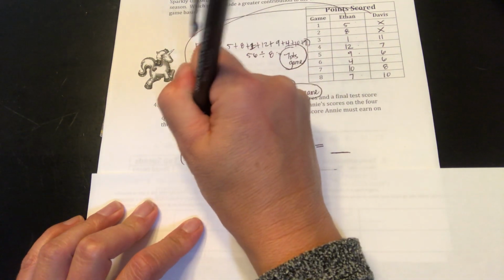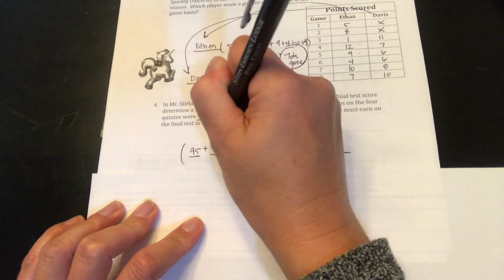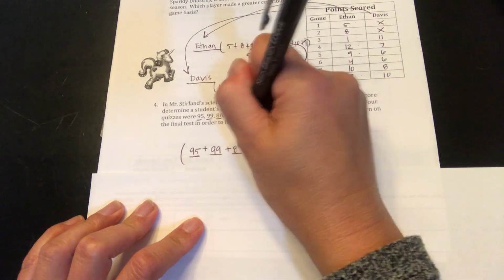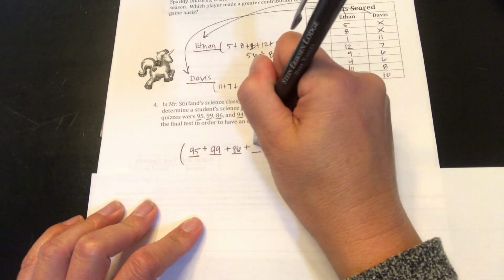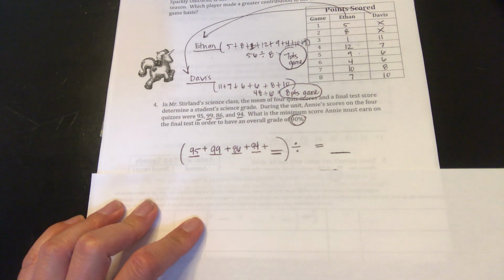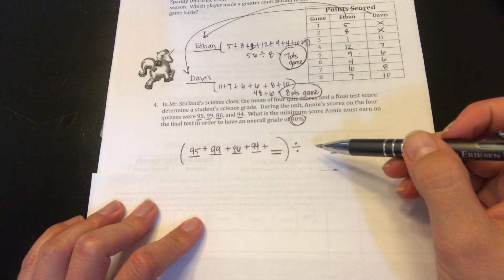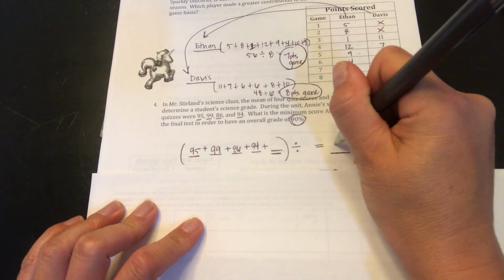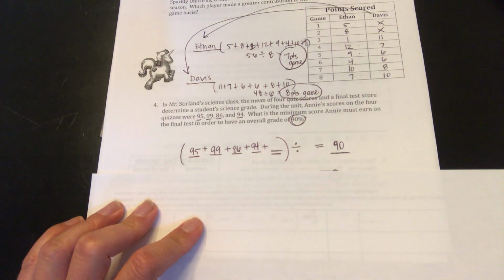So we know that we've got 95. We know we've got 99. We know we've got 86. And we know that we've got 94. We don't know that 5th score, but we do know that overall she needs a 90. Overall she needs a 90.